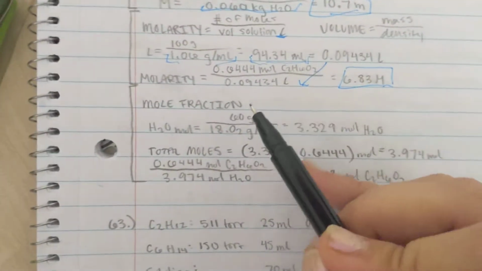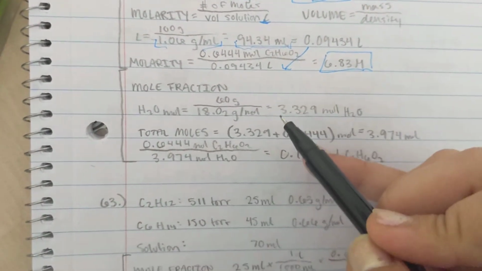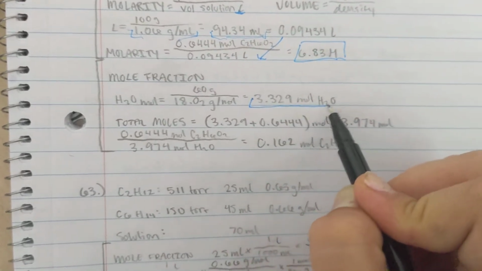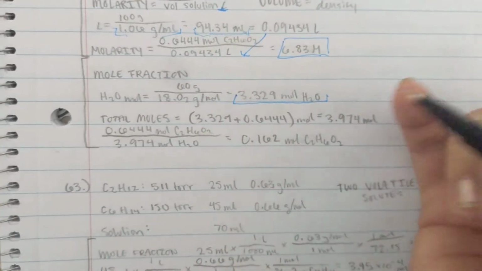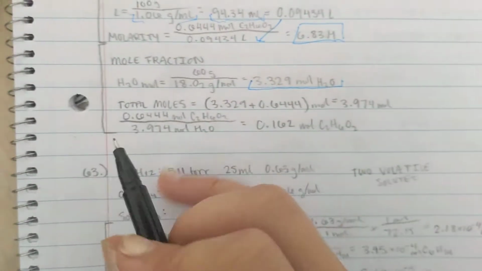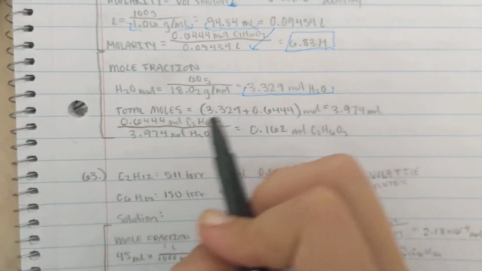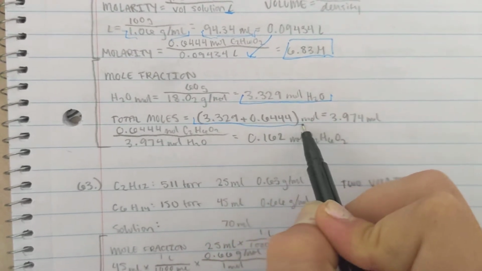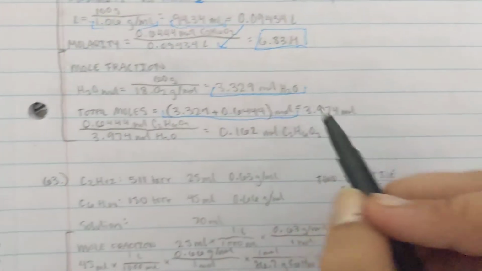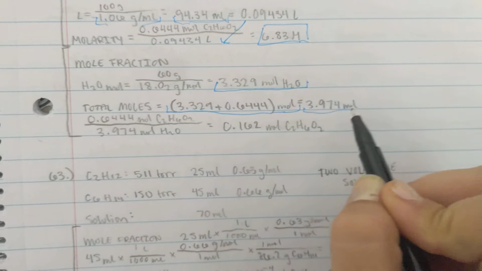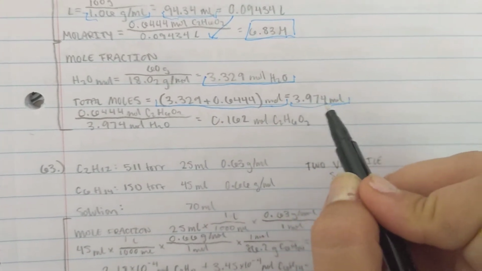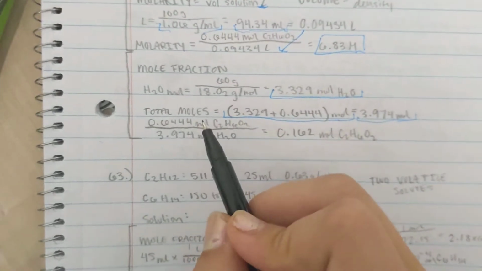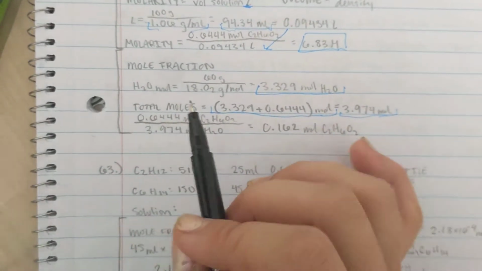So you take your 60 grams divided by the molecular weight, and that gives you 3.329 moles of H2O. And your total moles equal this. You plug them in and add them together, and this is what you get at the end, 3.974 moles total.